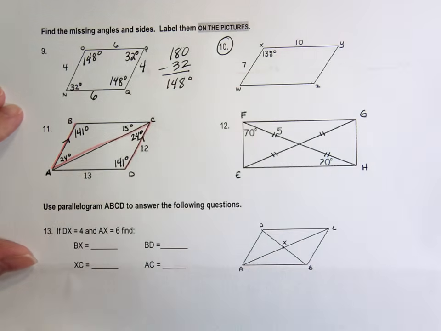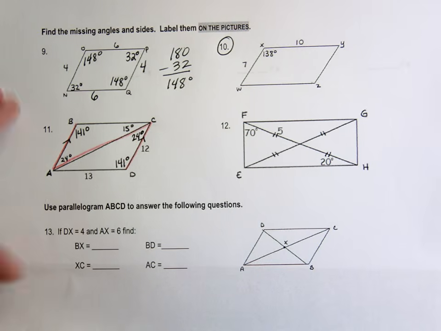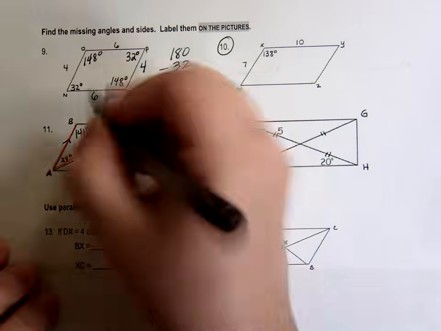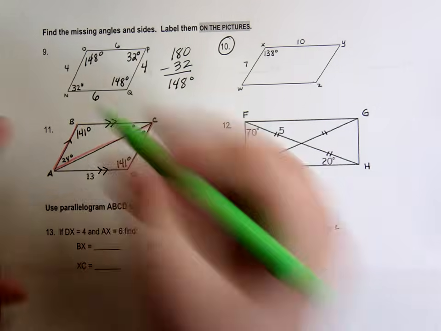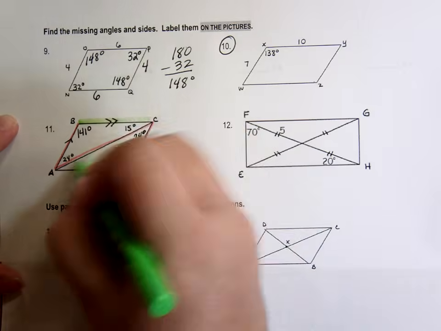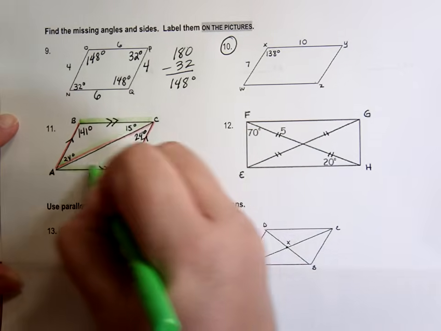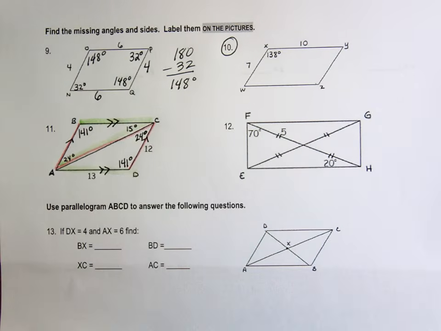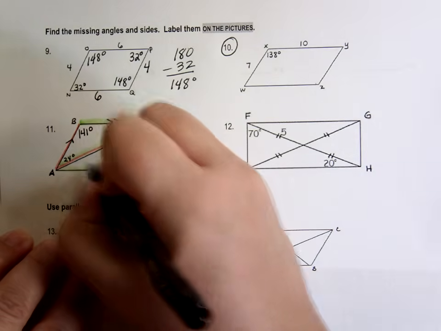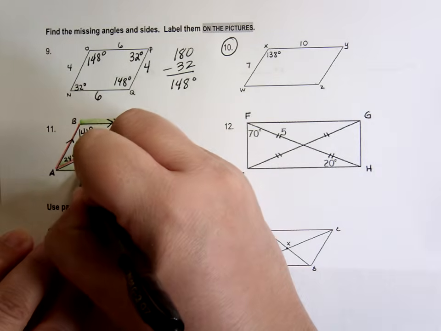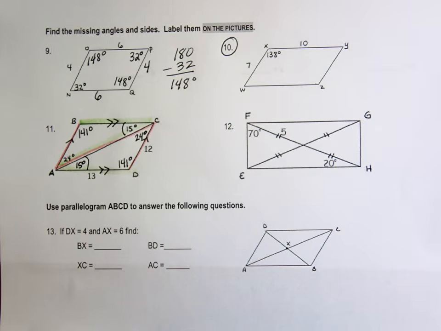And the same thing is true because these two sides are parallel about the angle that is measured 15 and its alternate interior angle. So this angle right here is an alternate interior angle with this one down here. So this is 15. So now I found all my missing angles.